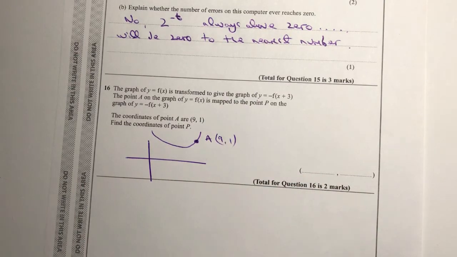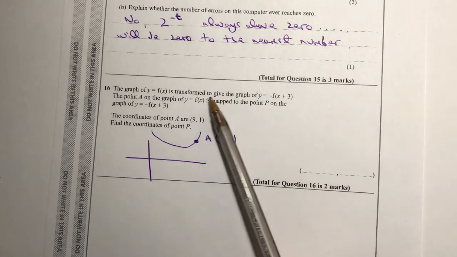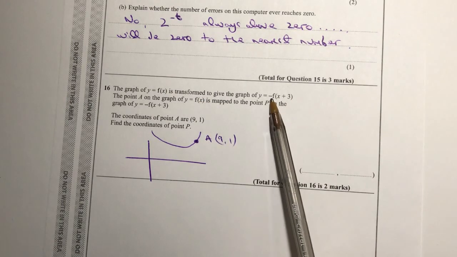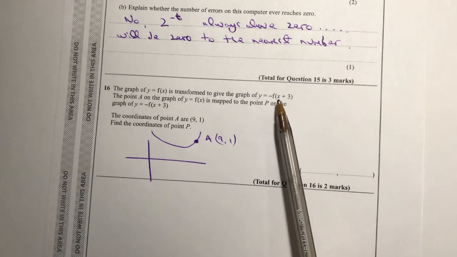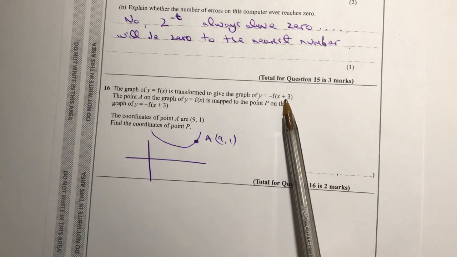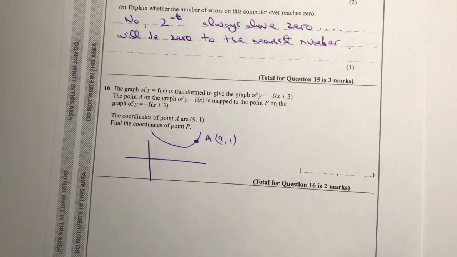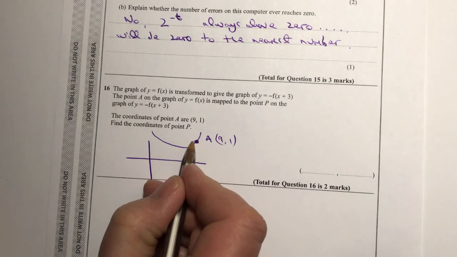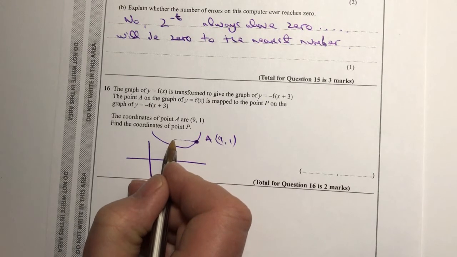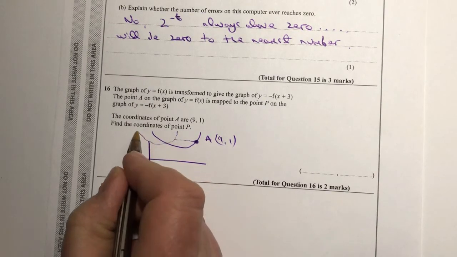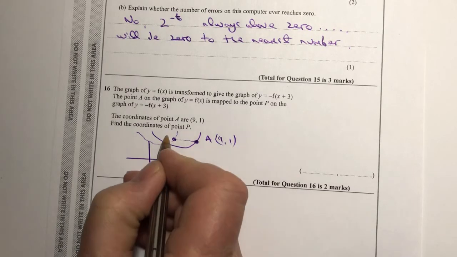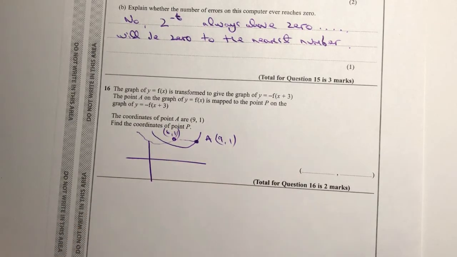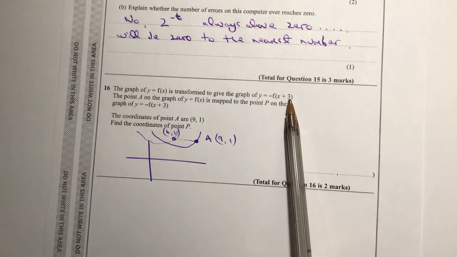And what they're asking is what happens to that point when the graph is transformed to this. Well, let's not worry about that minus f at the moment. If we look at the brackets, if it's x plus 3, then it moves along the x-axis in the negative direction. So that point will move 3 places along, so the graph will go like that, and that will become 6, 1. Okay, and that's the effect of this x plus 3.